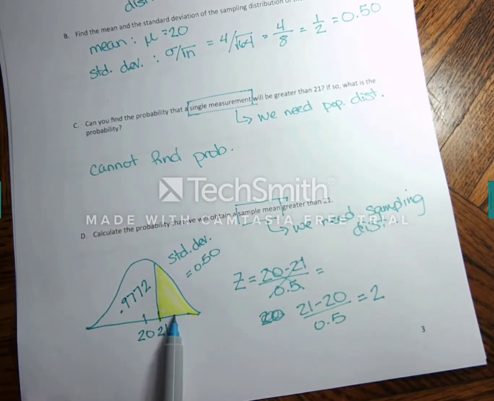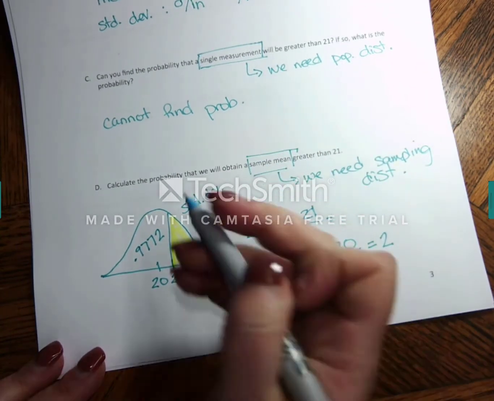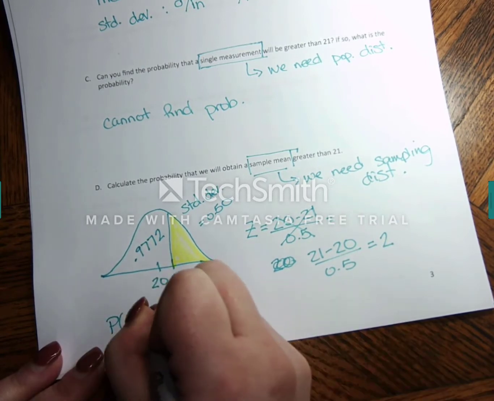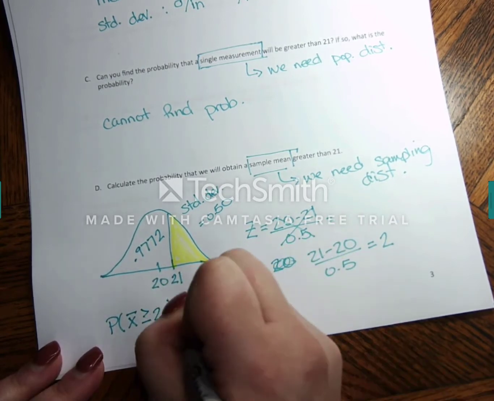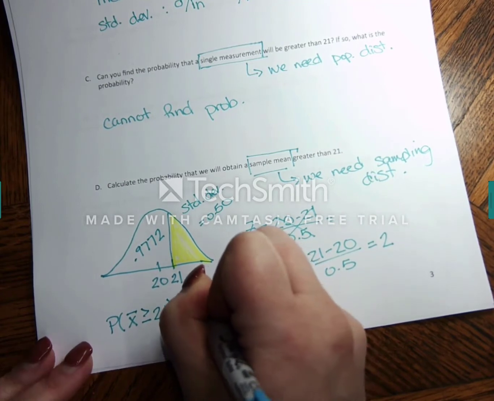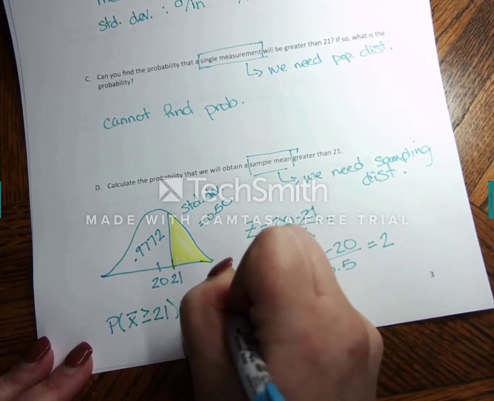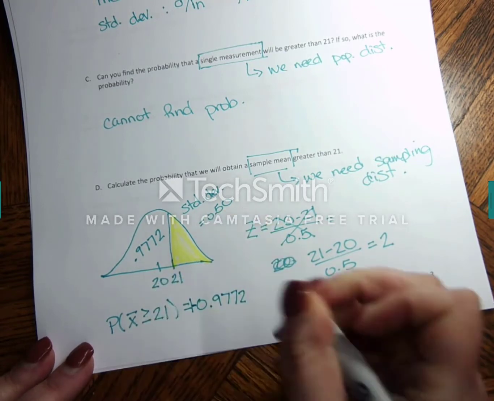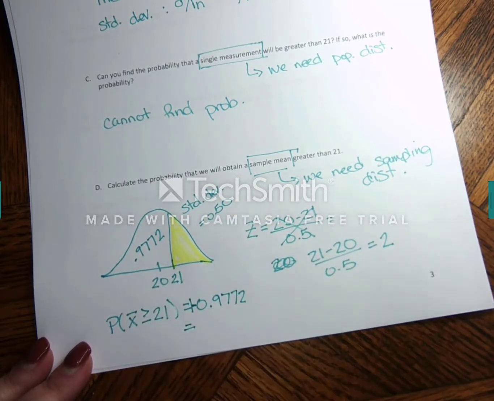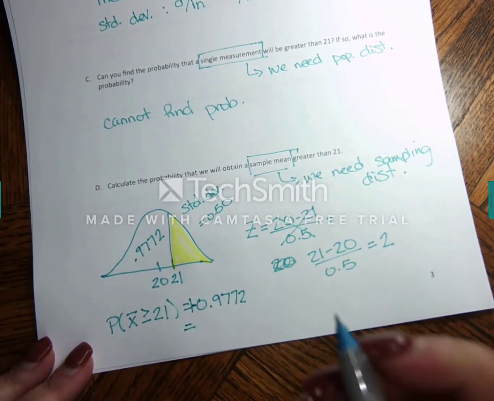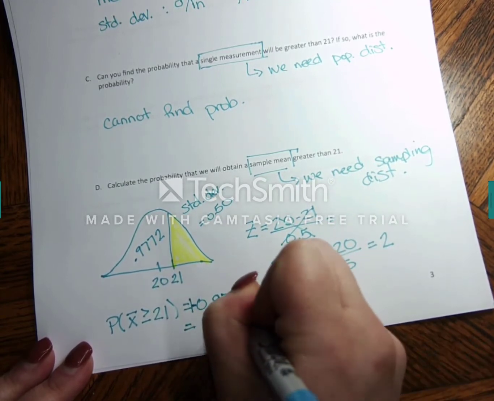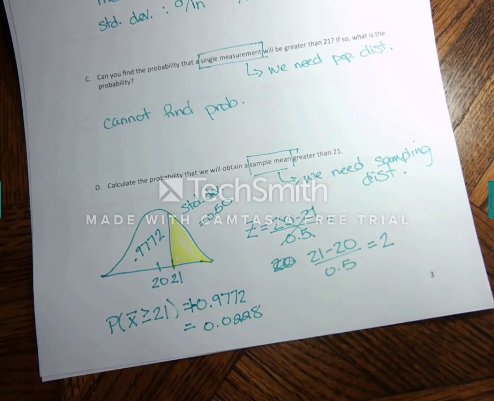If we want this area, we need to take 1 minus the area to the left. So the probability that the sample mean is bigger than or equal to 21 is equal to 1 minus 0.9772. If we put that in our calculator, we'll find that's equal to 0.0228.